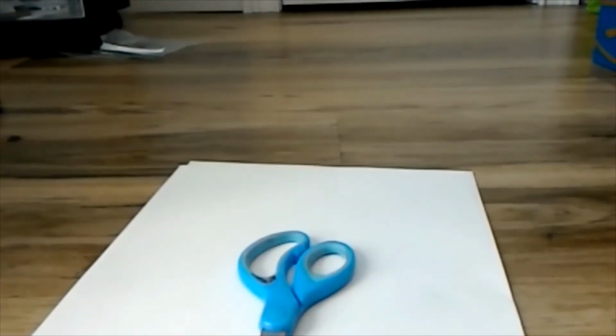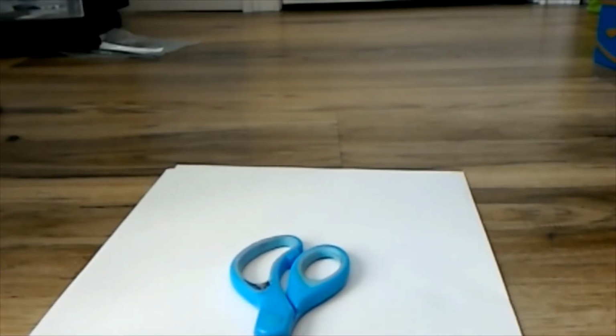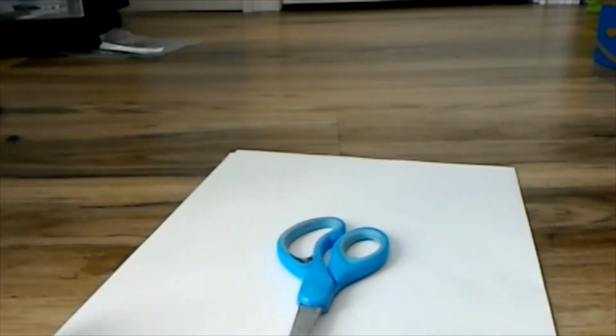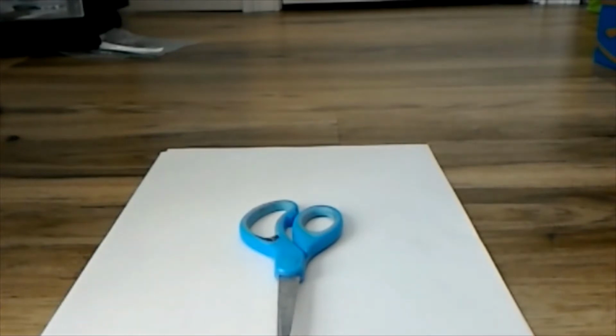First thing you need is, obviously, paper. Second, scissors. Doesn't really matter how much paper you want. Short game, not that much. Big game, a bunch, whatever. I would probably use thick paper like this for the characters and thin for the game. Well, I'm just going to use thick, but you all can choose whatever you want.